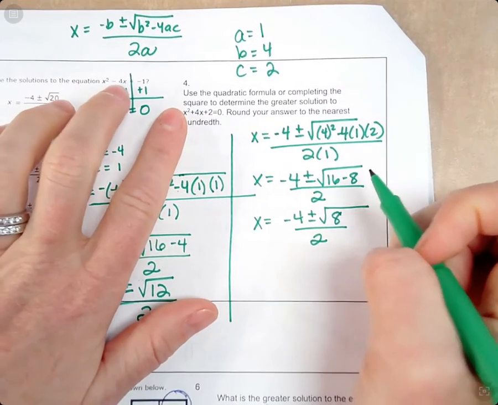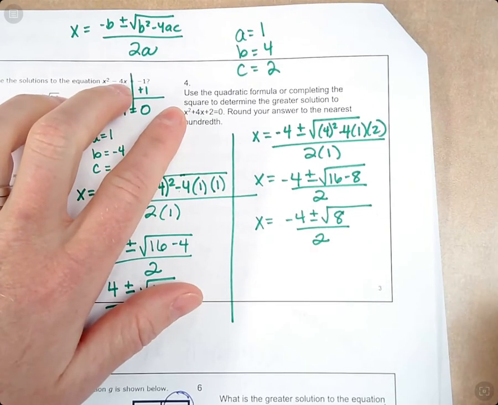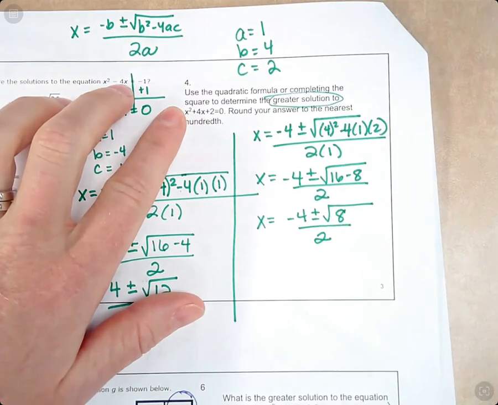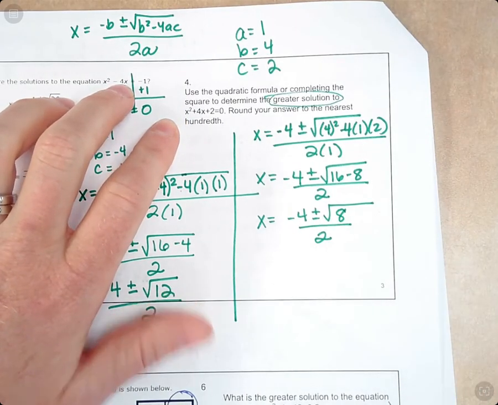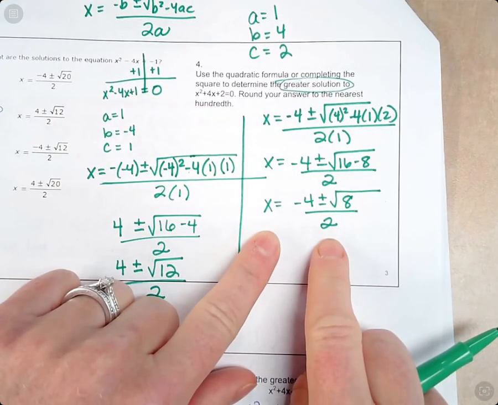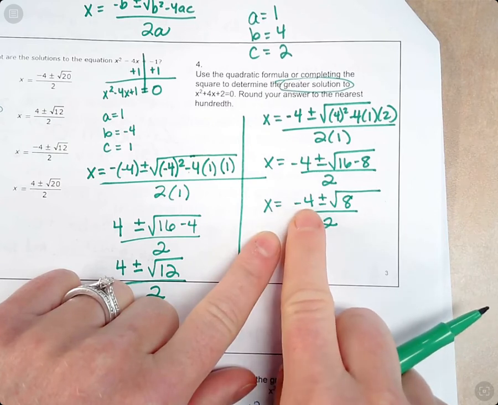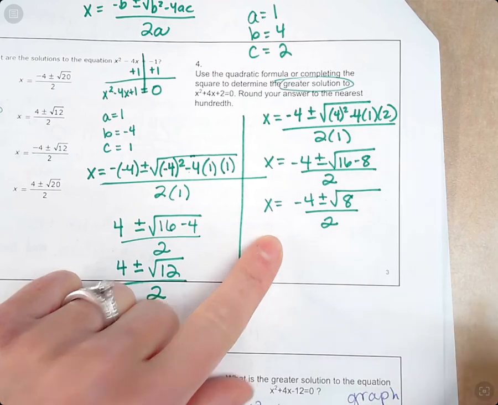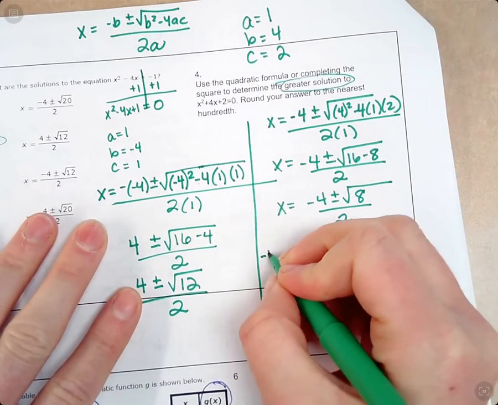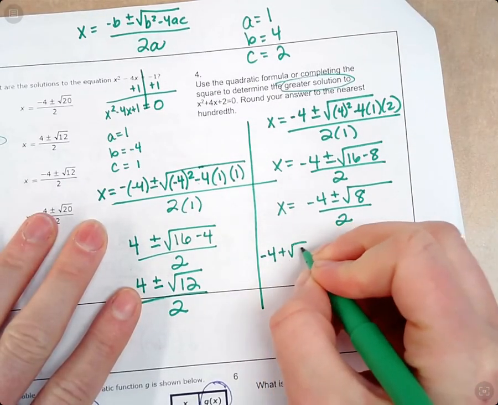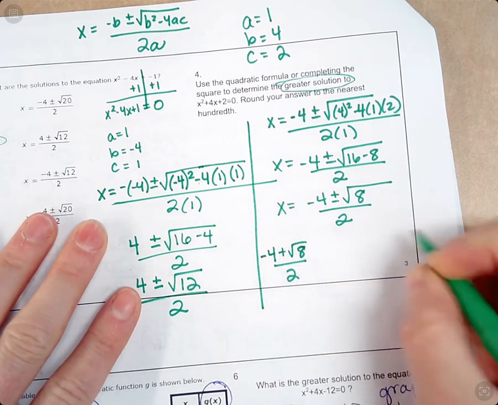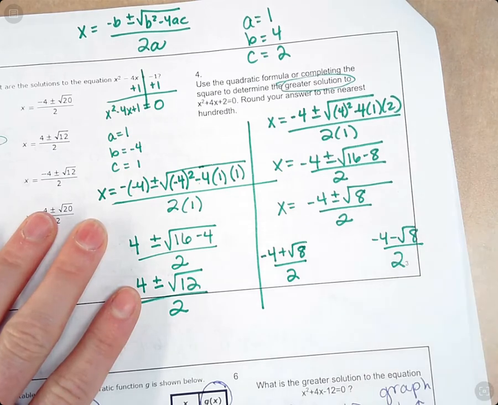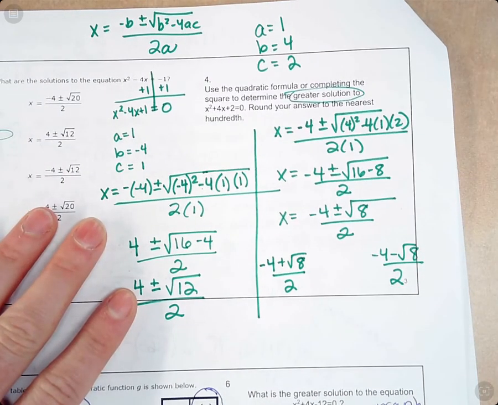Okay, let's look at what the question asks, though. It says determine the greater solution. So I have two solutions here, right? One that's negative 4 plus square root of 8, the other one's negative 4 minus square root of 8 over 2. So we are going to write it negative 4 plus square root of 8 over 2, and then negative 4 minus square root of 8 over 2. And we're going to estimate them, and it says round it to the nearest hundredth.